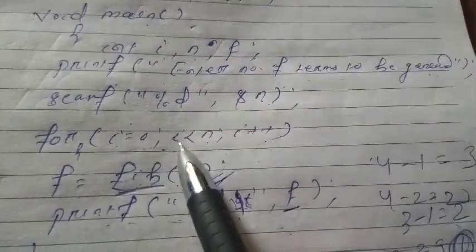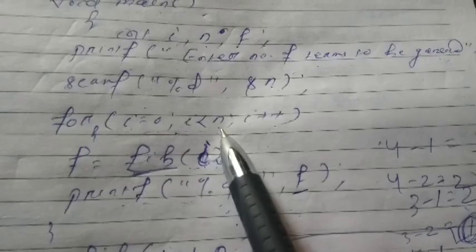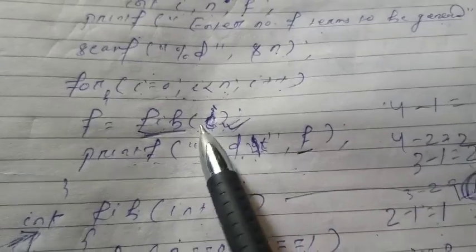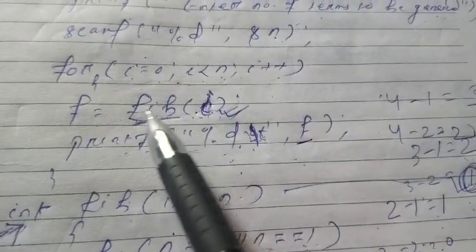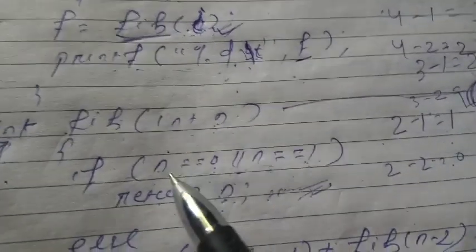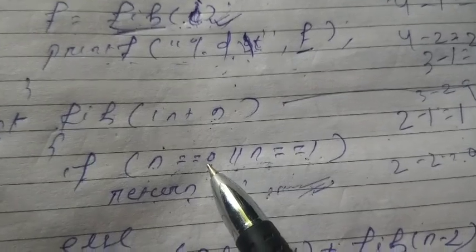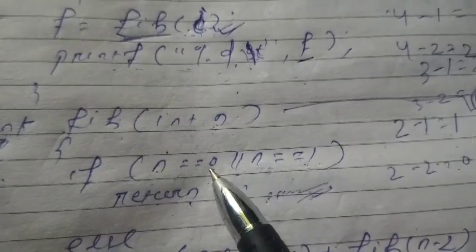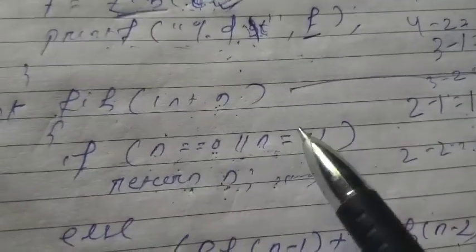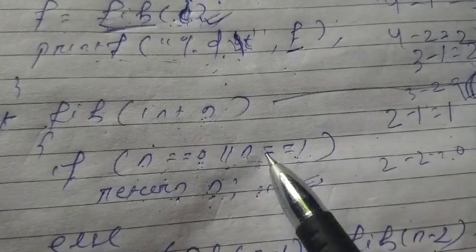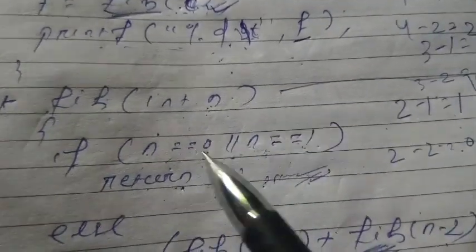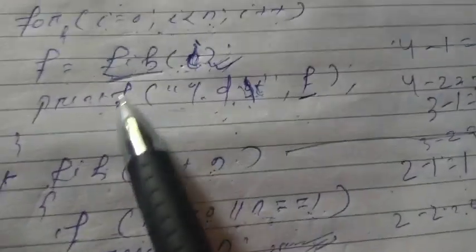Now i equal to 0, i less than 5, so 0 less than 5, the condition is true, so we come here, fib of 0. Now we call the function, so it comes here. What is the n value? The n value here is 0, so 0 equal to 0, the condition is true. So what will it return? Return n. If this condition is true, either case, if n value is 0, return n, or if n value is 1, return n. So here n value is 0, so return n. So n value is 0, so it will return 0.